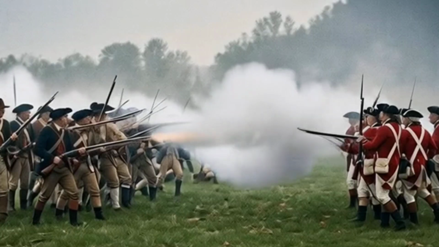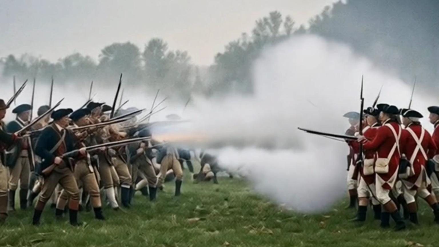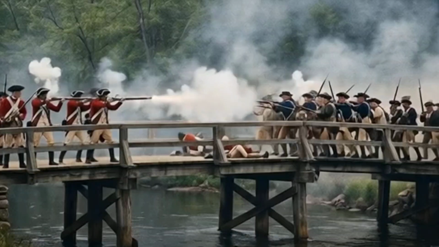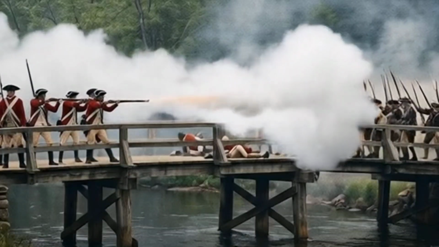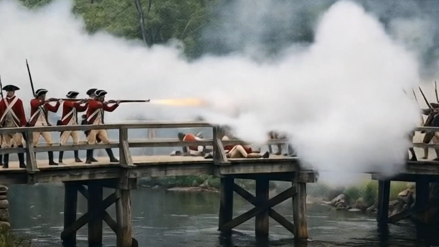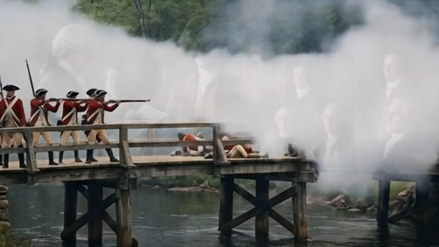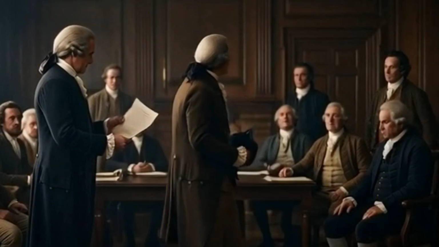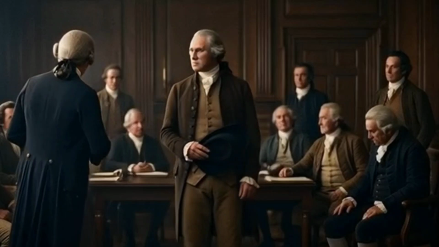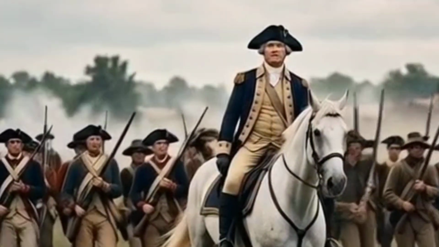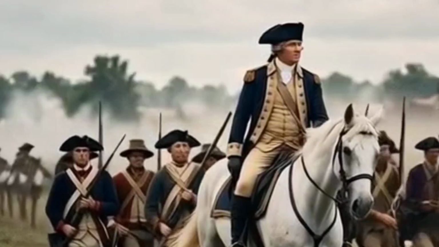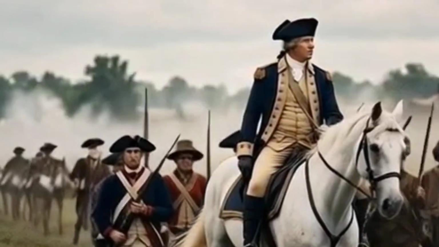The conflict finally turned into open war in 1775 with the battles of Lexington and Concord. Colonial militia forces clashed with British troops, marking the beginning of the American Revolutionary War. Soon afterward, the Second Continental Congress appointed George Washington as the commander of the Continental Army, trusting his leadership to guide the fight for freedom.